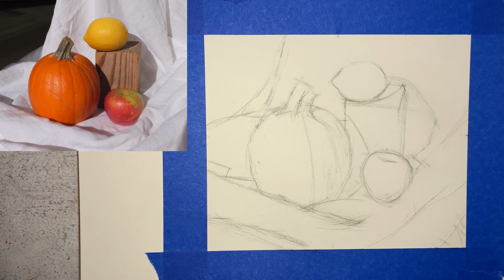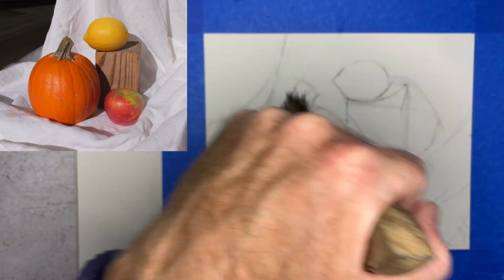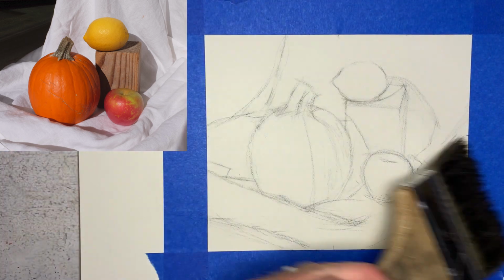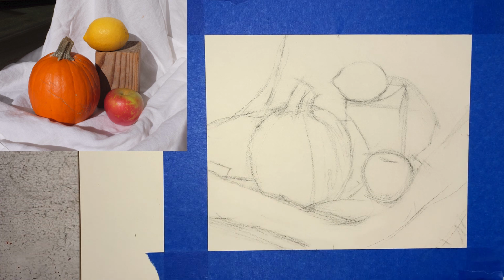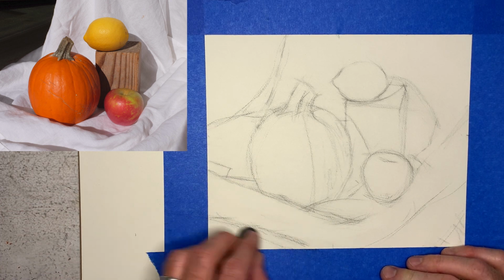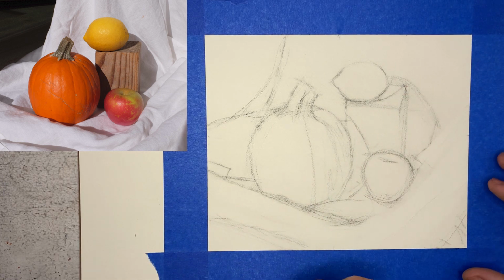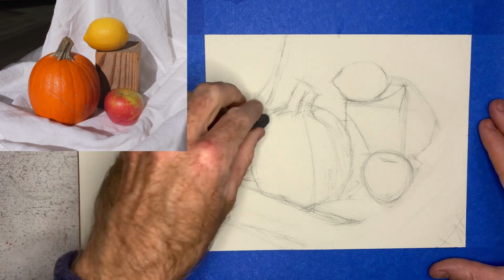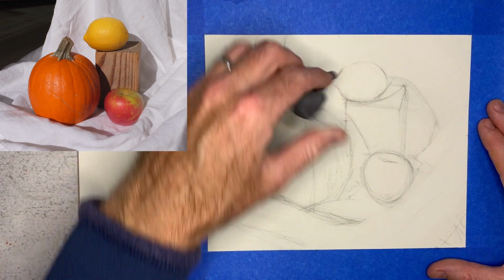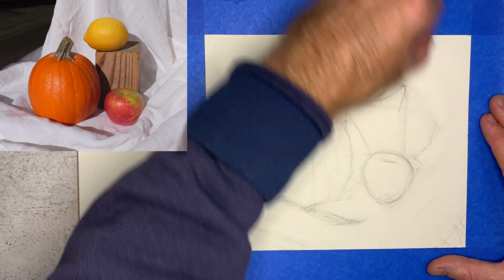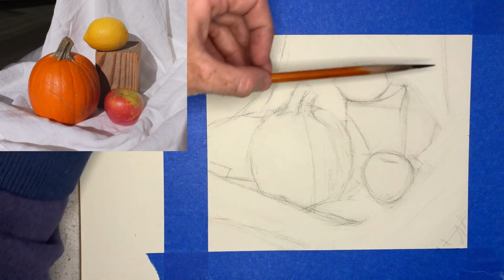So I'm using the brush here to soften everything I have. I'm still kind of negotiating where all of these contour lines are going to land. I'm paying close attention to the photo, but I'm also paying attention to my drawing itself as a composition and how it might be a little bit different from the photo. Even if I'm not necessarily moving anything around, I'm certainly going to ignore things.